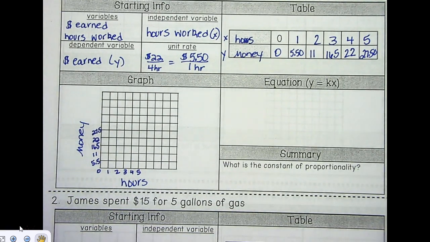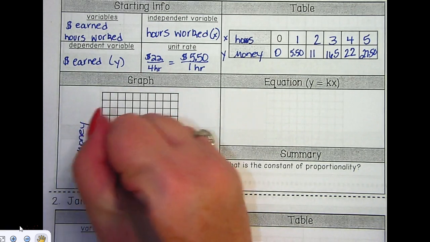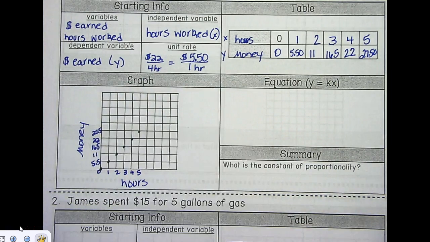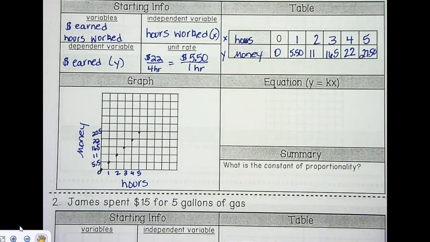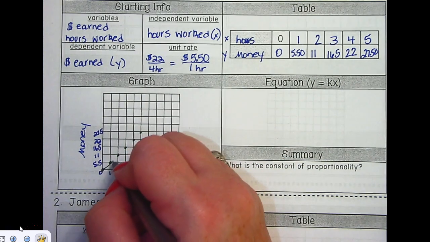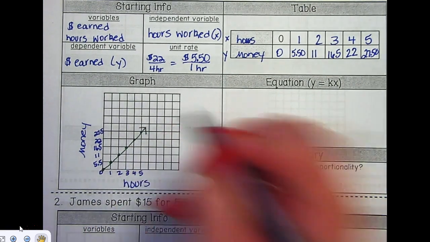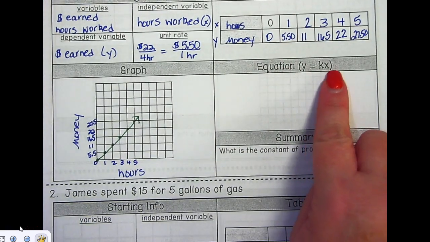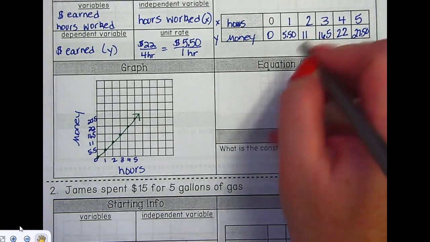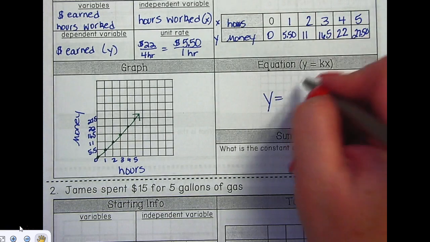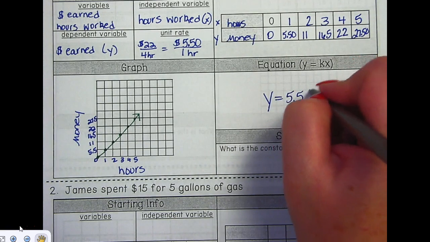And you graph, and we know that they are proportional, so we know it's going to be a straight line. 0, make a straight line that goes through the origin. We know that they're proportional. Our equation is our Y equals our constant of proportionality times the X. So Y equals, the constant of proportionality is right there, 5.5 times the X.